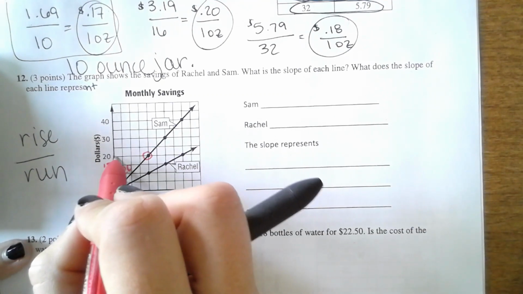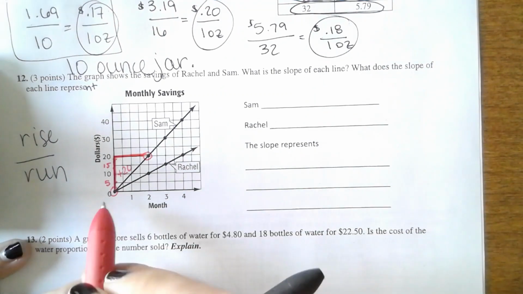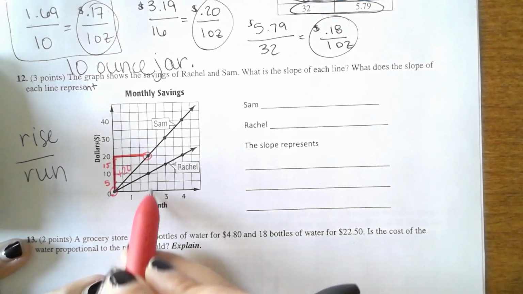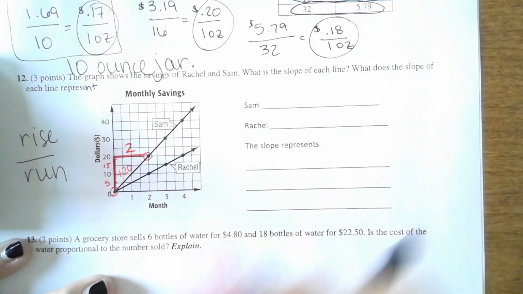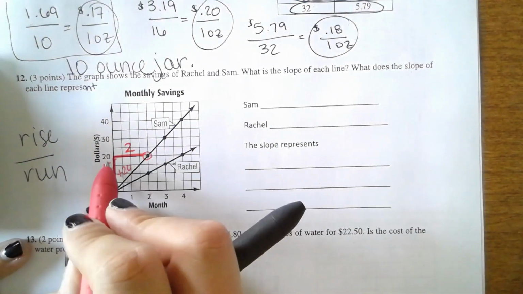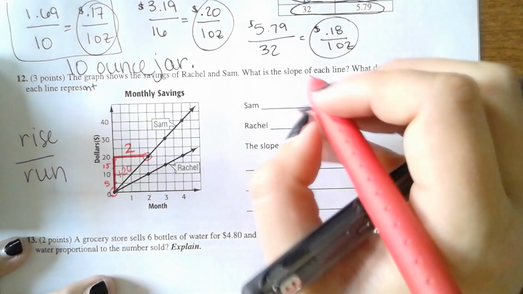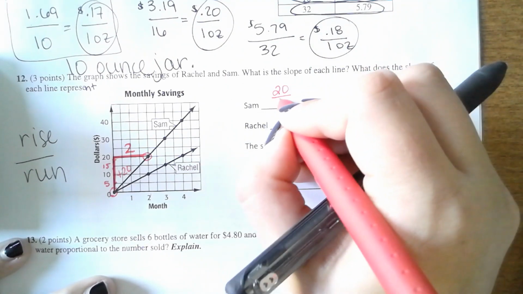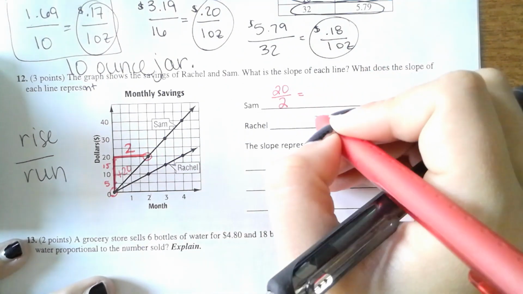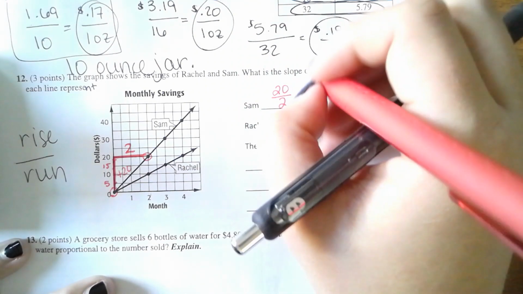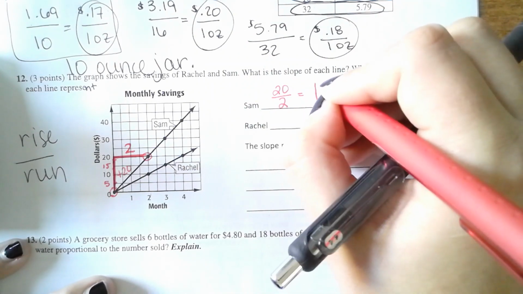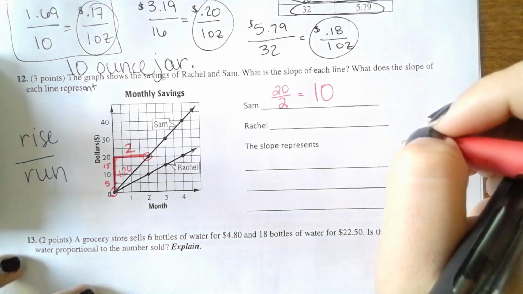And then we can do the same thing for our run part. So notice how we go from 0 to 2 is our ending point, which means our run is 2. So if we rose 20 and ran 2, that means Sam's slope is 20 over 2. But remember, you guys do need to reduce that. So since 2 goes into both 20 and 2, you can reduce it by 2, and this would now turn into 10 over 1, or just 10. Okay?